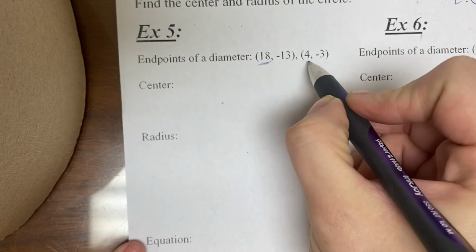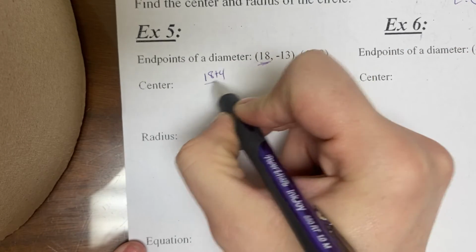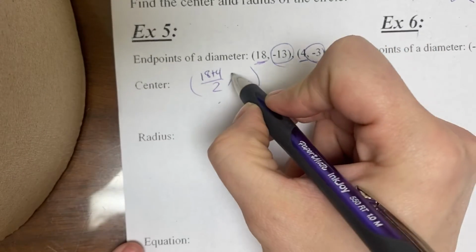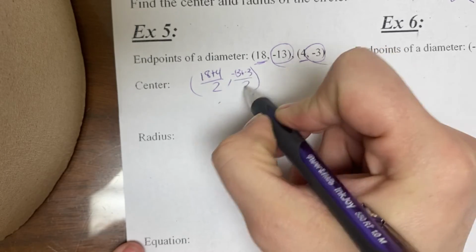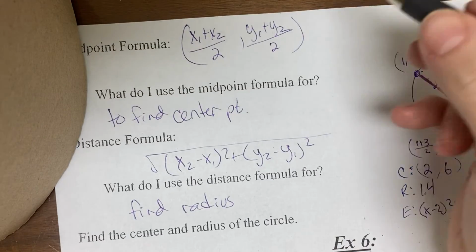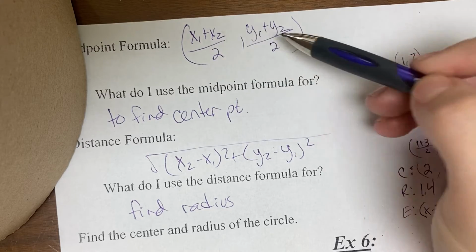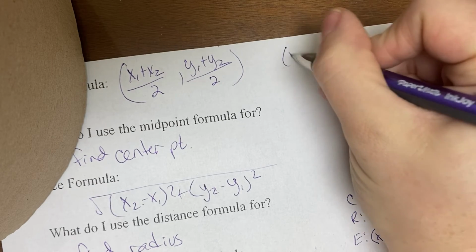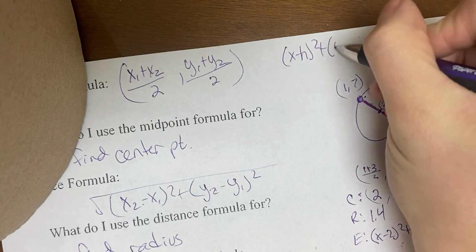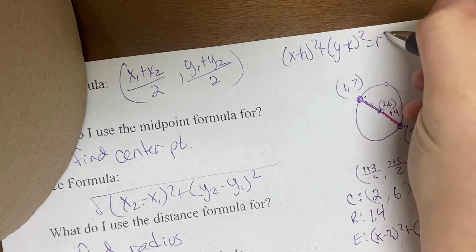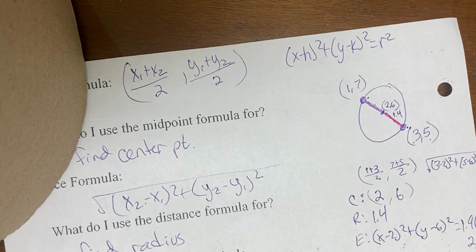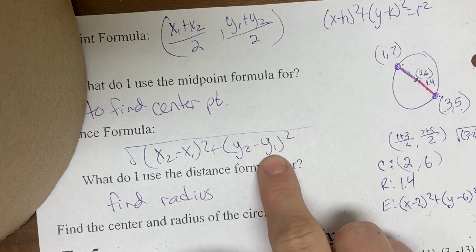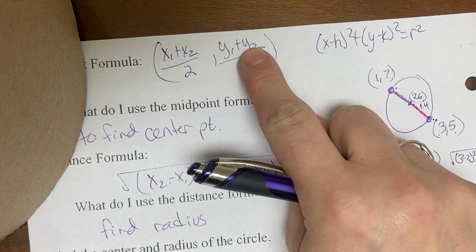To find the center, I'm going to add 18 and 4. And then negative 13 pairs with negative 3: negative 13 plus negative 3. This is when it's good to refer back to your notes up here, because this formula has plus signs. This formula has minus signs. Your actual equation has minus signs. So if I'm putting in a minus negative, it turns plus. Minus a negative number will turn into a plus. Plus a negative number turns into minus.